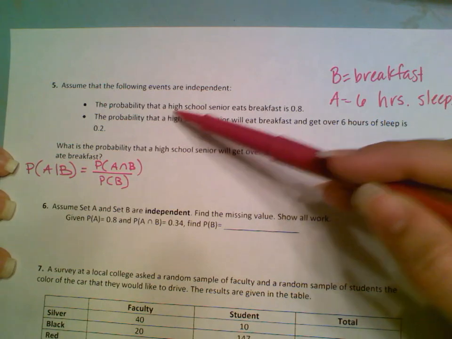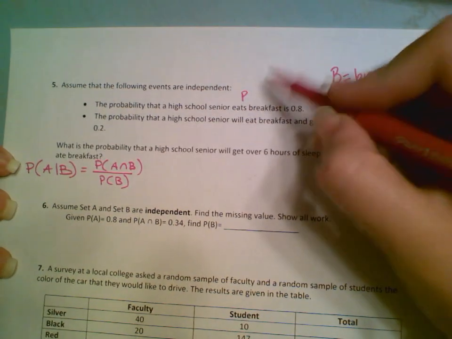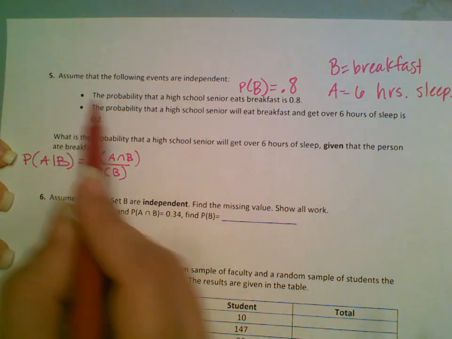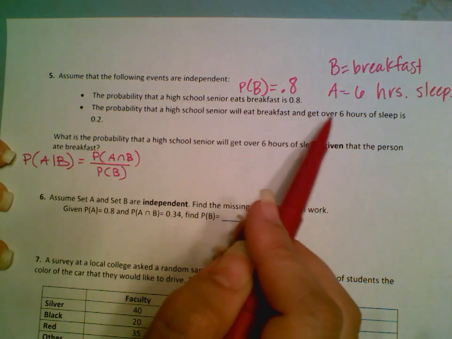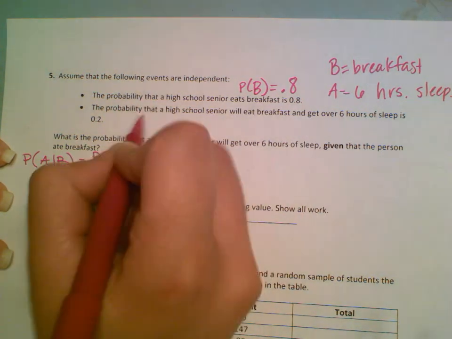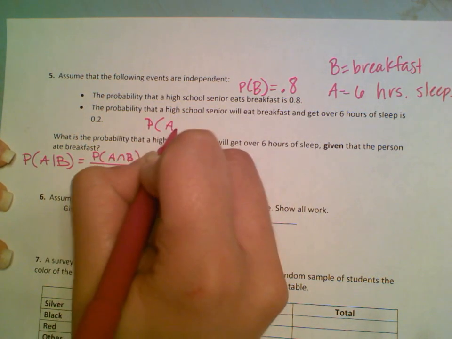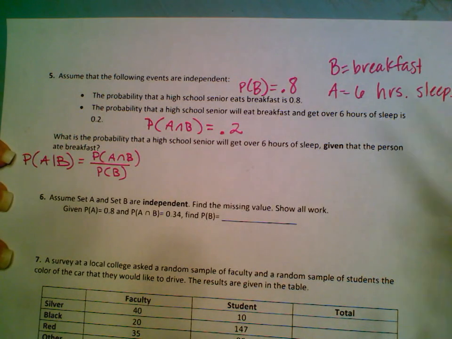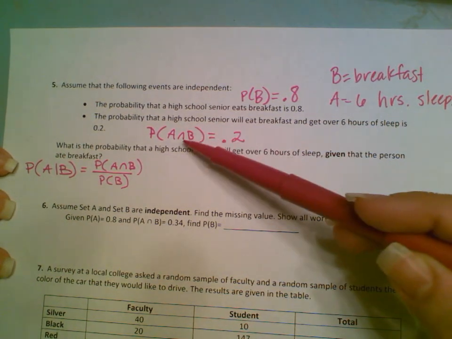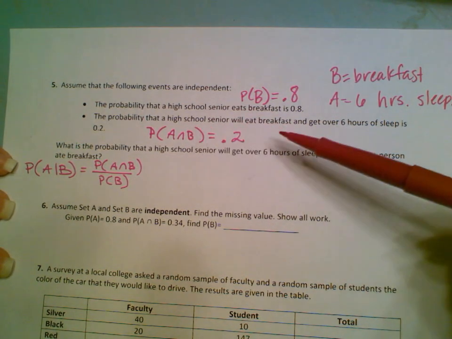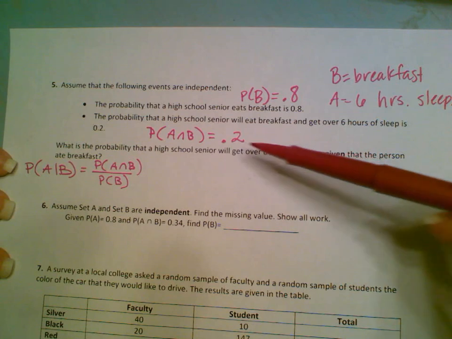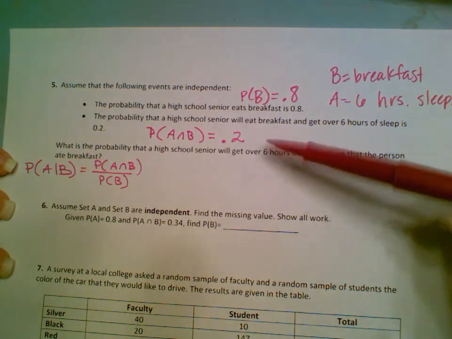The probability that a high school senior eats breakfast, so the probability of breakfast is 0.8, and the probability that a high school senior will eat breakfast and get over 6 hours of sleep, so that "and" is the A intersect B, will be 0.2. We can also know that it'll be the intersection because the probability will belong to the people who eat breakfast and the people who belong to the 6 hours of sleep. So if they belong to both of those categories, that'll be the intersection.